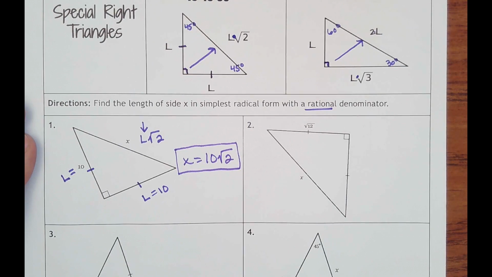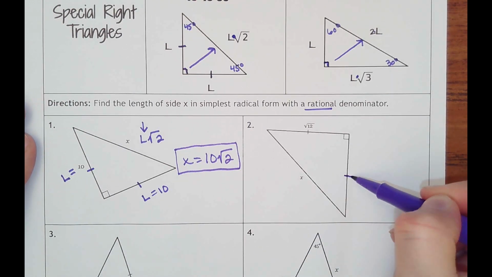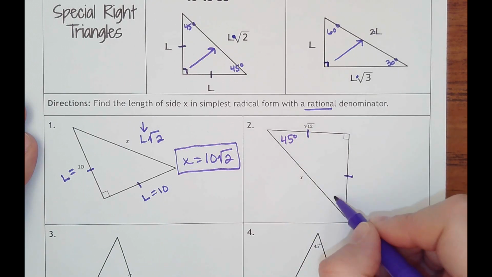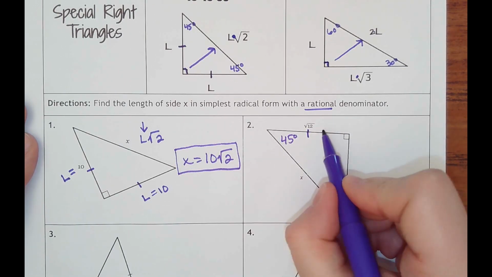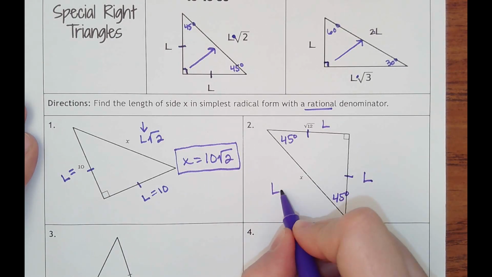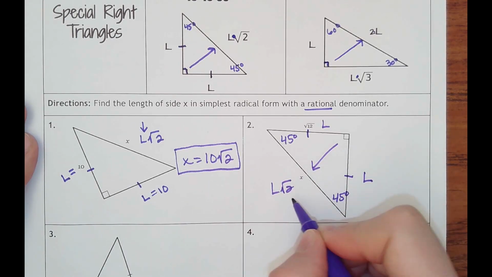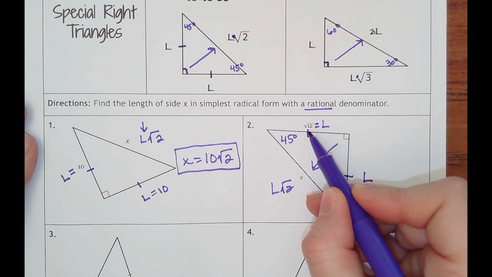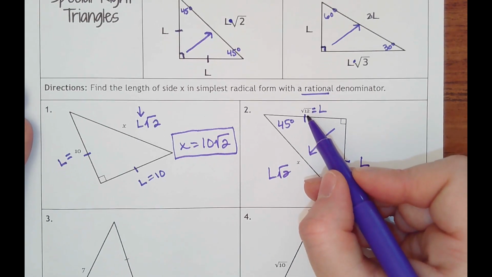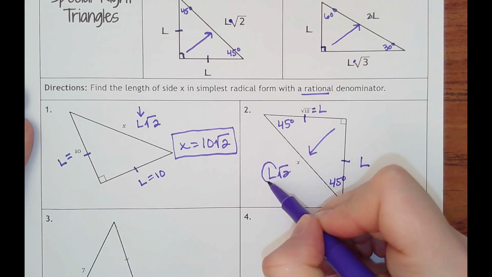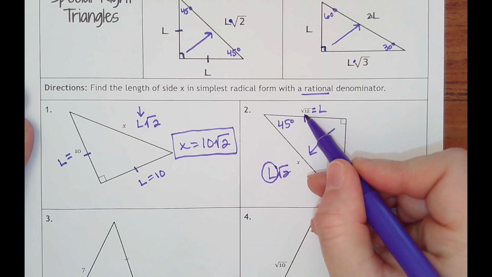All right, number 2, it does have it labeled that these are congruent. So this is my 45, 45, 90 again. I want you to label. So I've got leg, leg, leg square root of 2, because this is my hypotenuse. Again, I know what L is. So these are the easier problems. I'm wanting the hypotenuse again. So I'm just going to replace L with square root of 12.